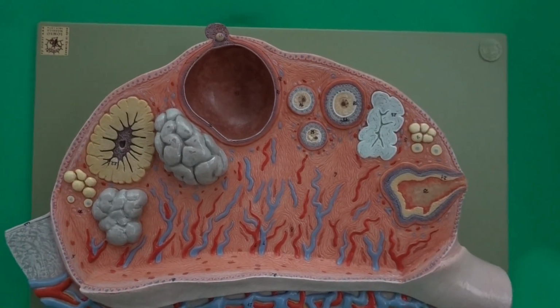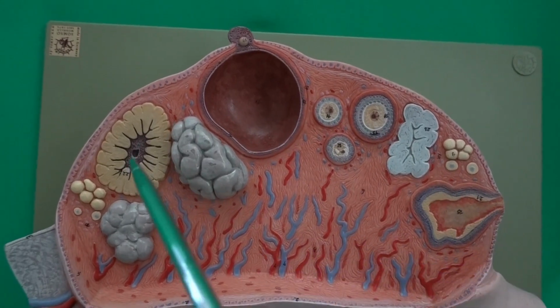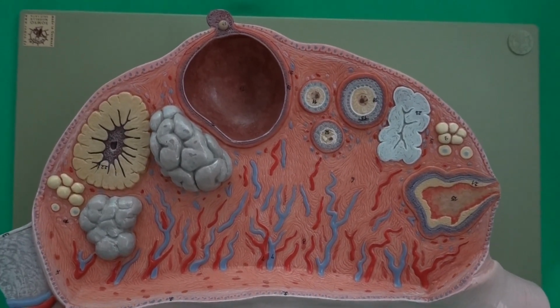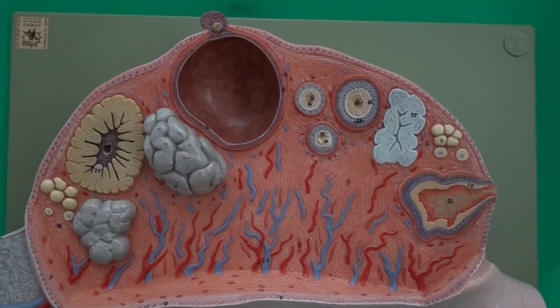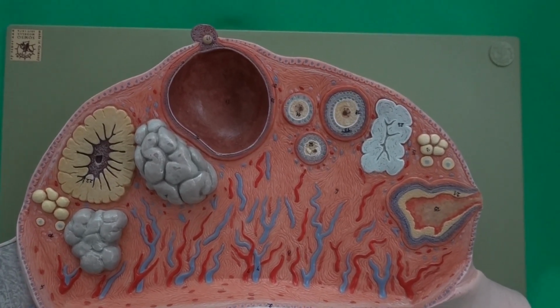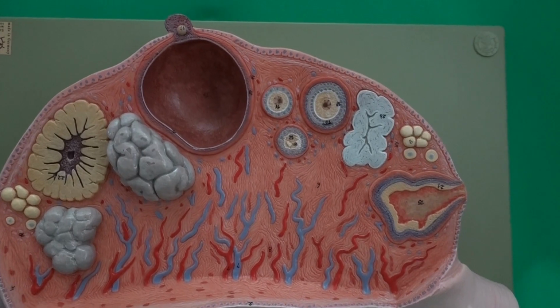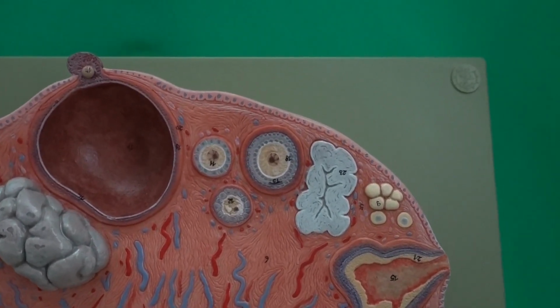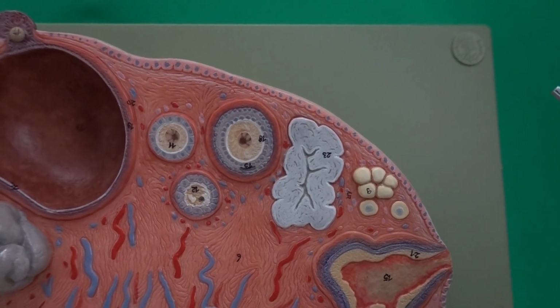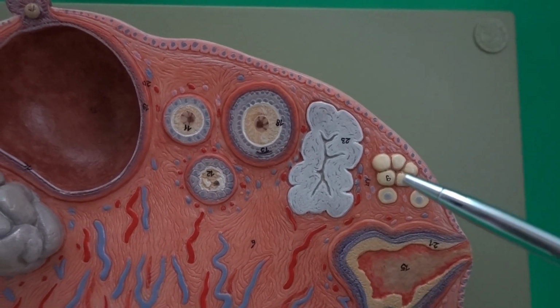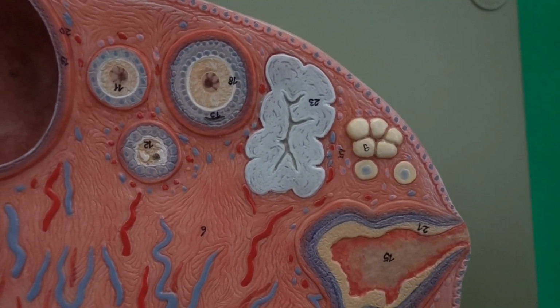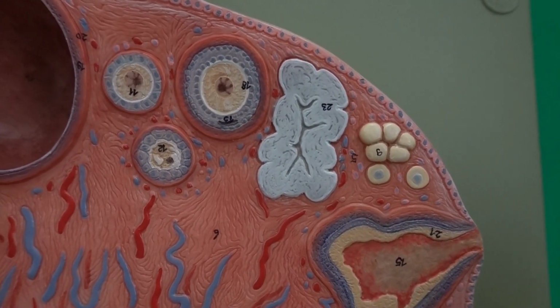Now we are ready to talk about the process of oogenesis, but before I start this process, I would like to remind you that spermatogenesis in males starts at puberty. However, oogenesis in females starts before birth. During the fetal life, some primordial germ cells migrate to the ovary, and then when they get inside the ovary, those cells turn into oogonia.